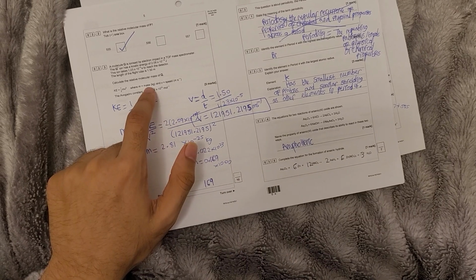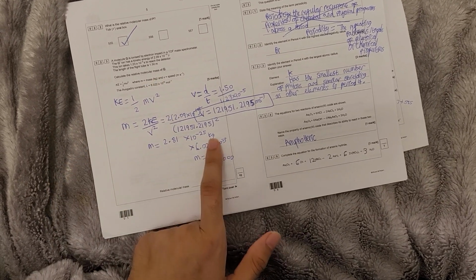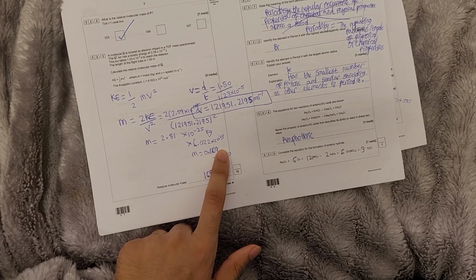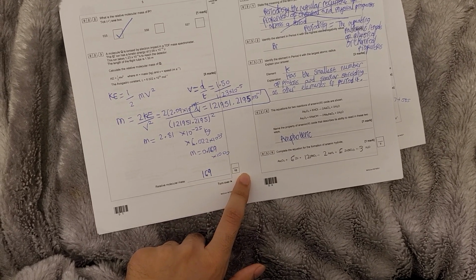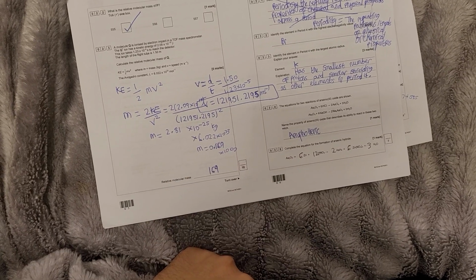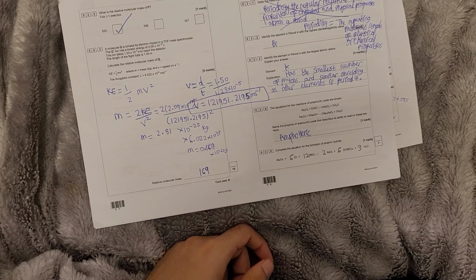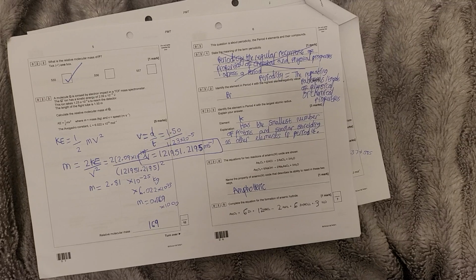It tells us in my question, m equals mass in kilograms. Kilograms, not kilojoules. Then I times by Avogadro's constant, I get m equals this. But obviously, I want the relative molecular mass in grams. So then I do times by 1,000 to get 169.